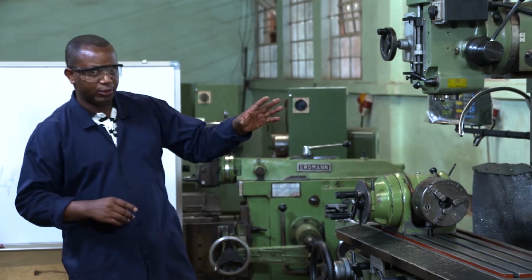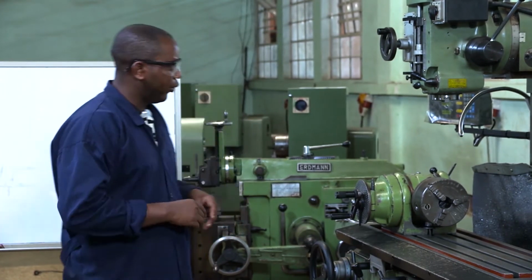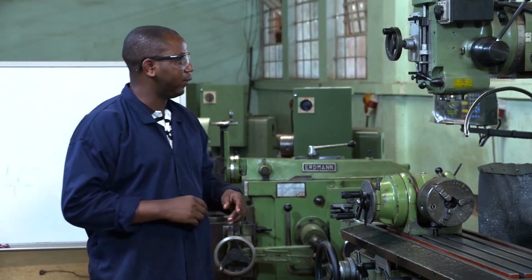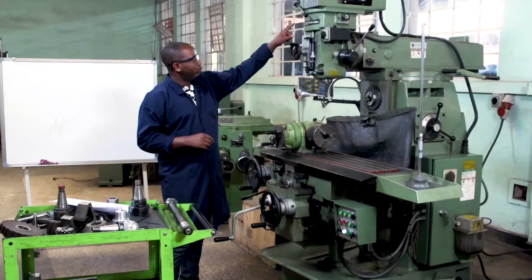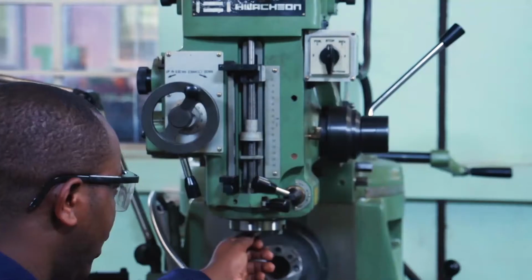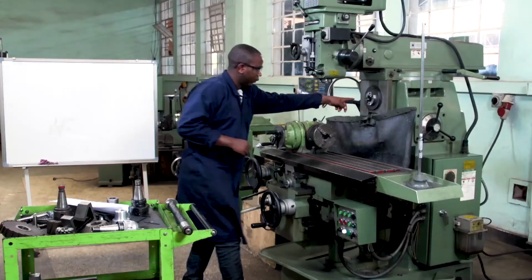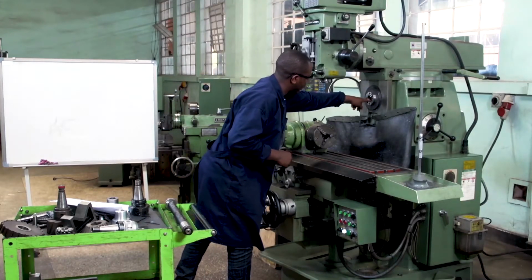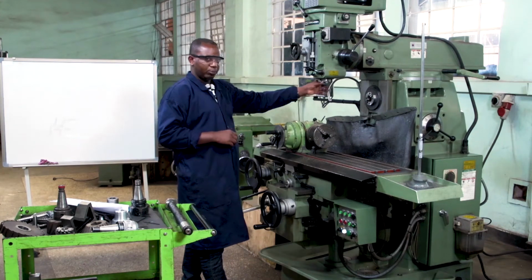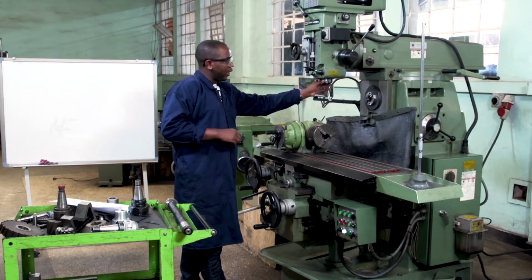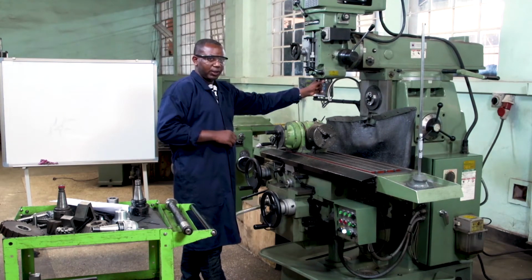Now I want to introduce what the milling machine looks like. The milling machine we have here is a universal milling machine, as we said before. We have the horizontal axis spindle and the vertical axis spindle. That means this is the universal milling machine.